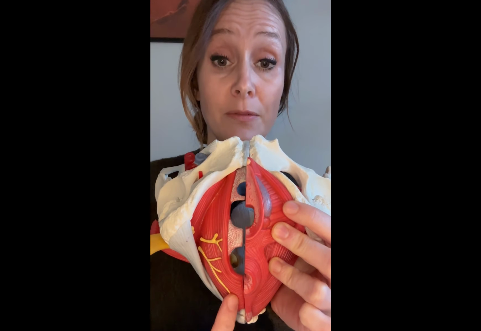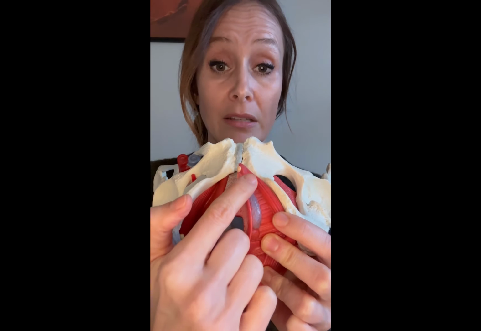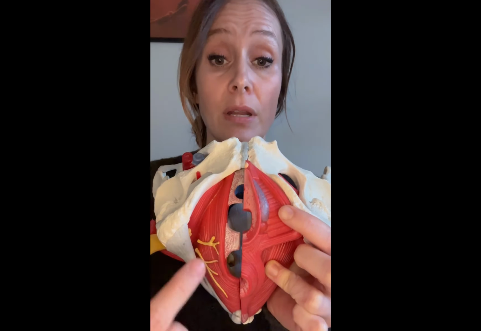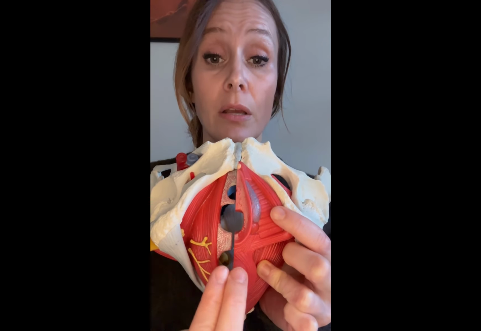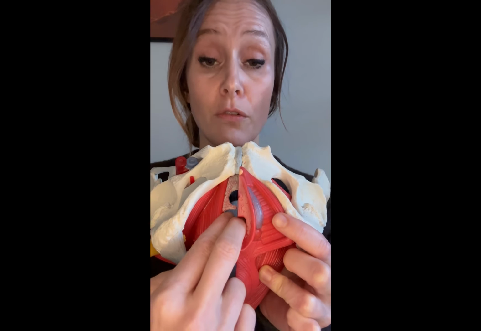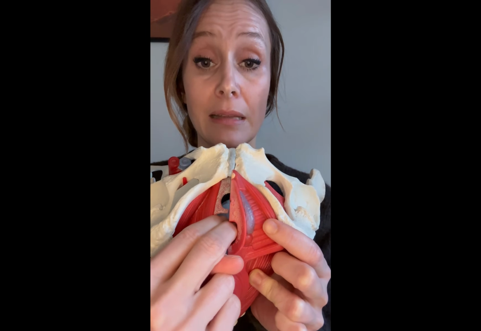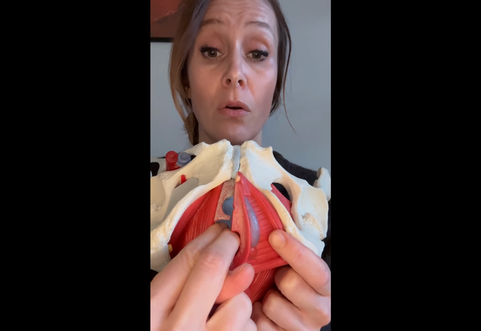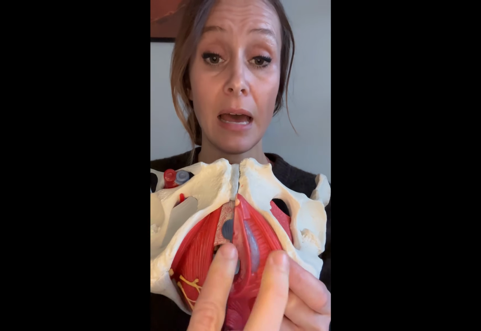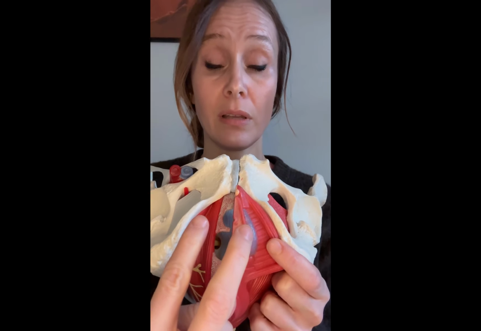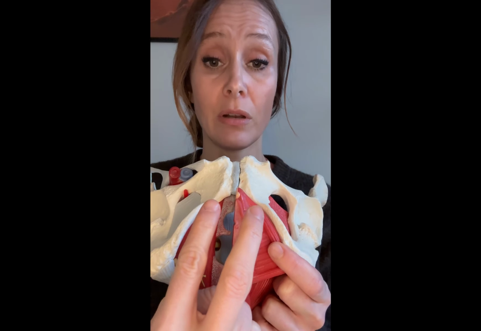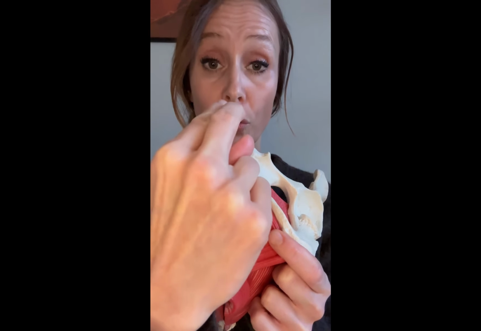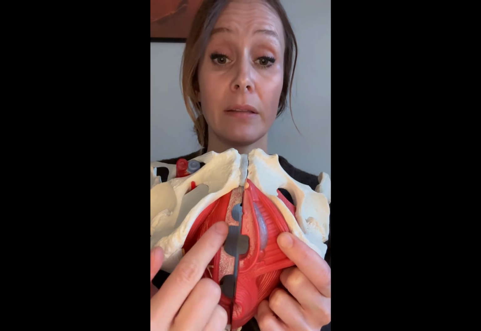So here we have the superficial muscles, where I'm pointing here, and here we have the deepest muscle layer, the levator ani. When you want to examine the levator ani, you should put your fingers approximately 3 centimeters in the vagina. You can open your fingers, and you want to see if the woman can squeeze your fingers together and lift up.